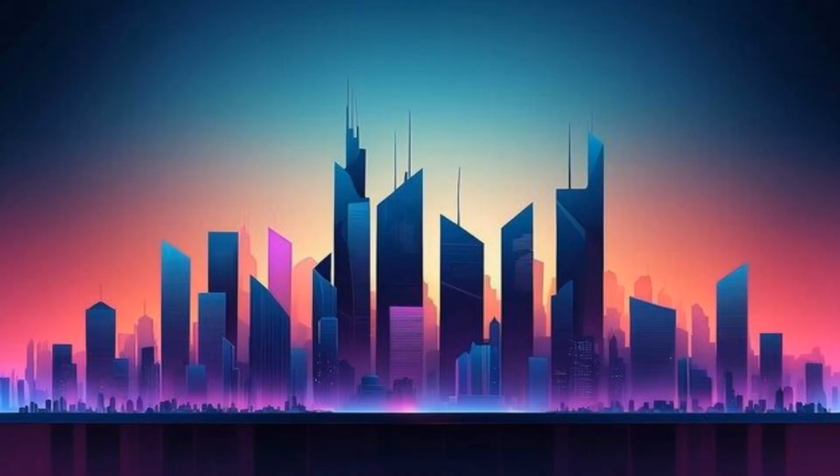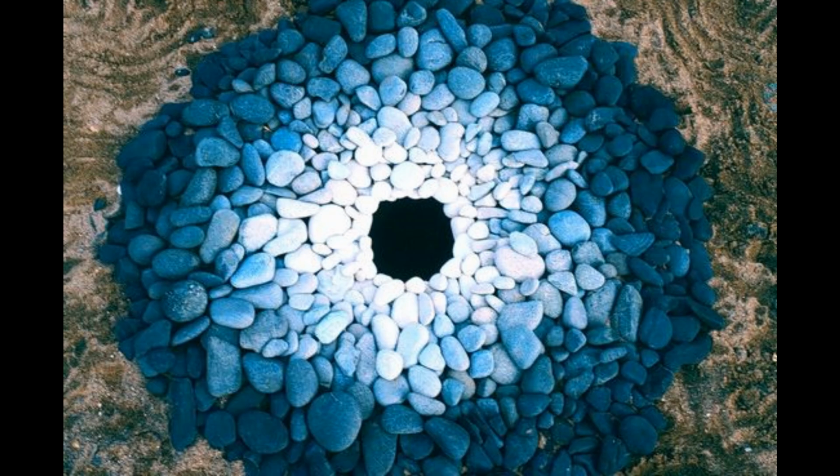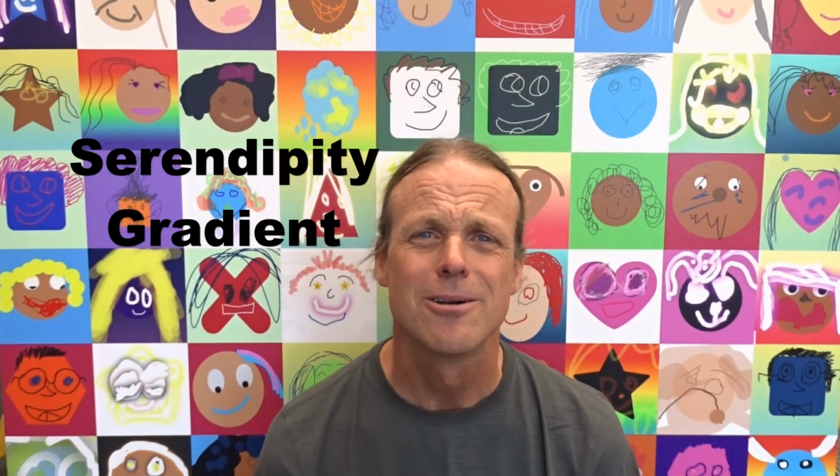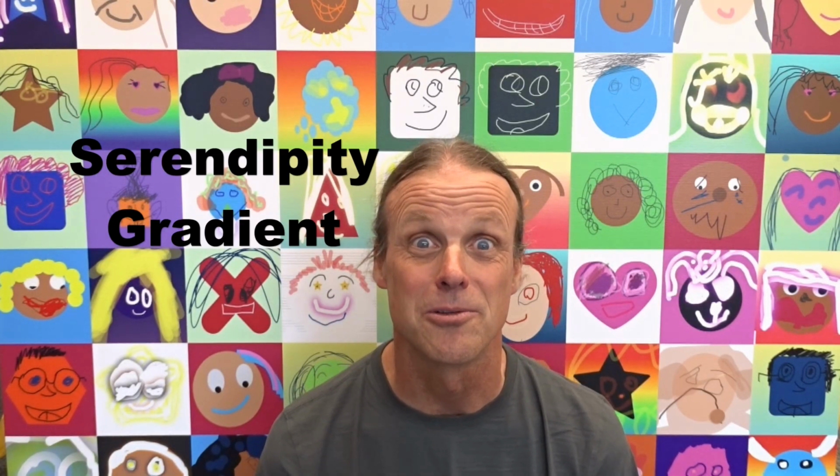Here's another example of a gradient. You can see the same thing happening here in this picture of a city. There is a gradient in the sky where the color is slowly changing from one color to another color. And of course, there's a gradient here in Andy Goldsworthy's artwork, from very dark blue to almost white. So we've got two new words now, serendipity and gradient. Try to use these words tonight when you get home. If it works, come tell me or tell your teacher. We want to know if you use the words.